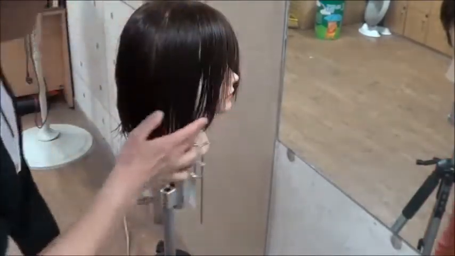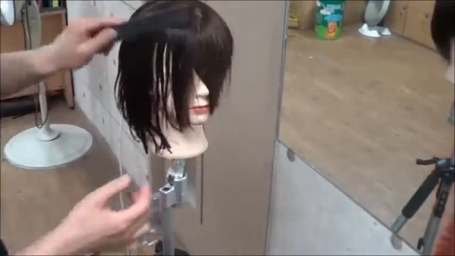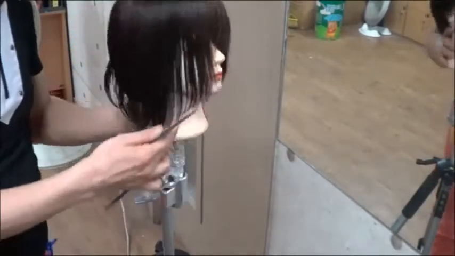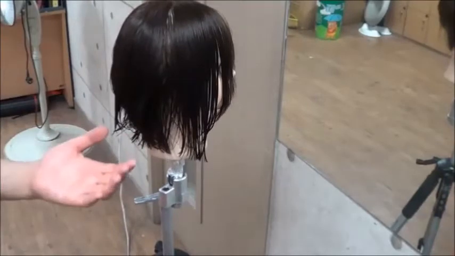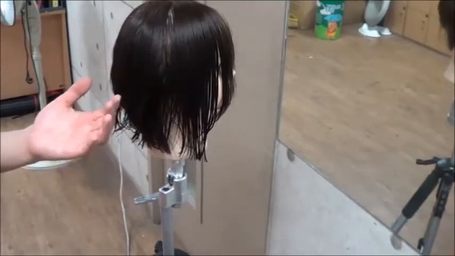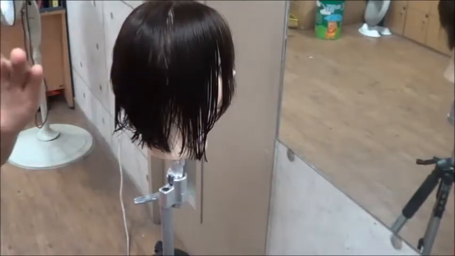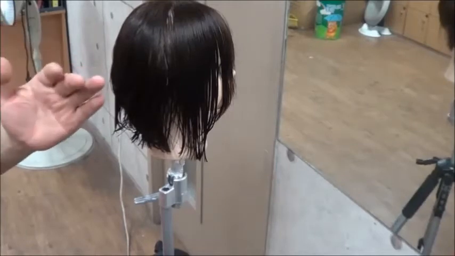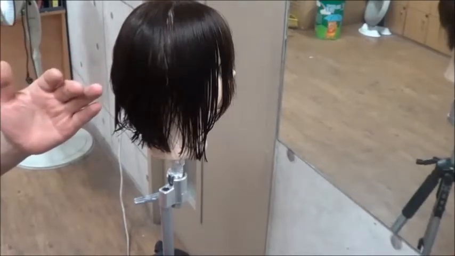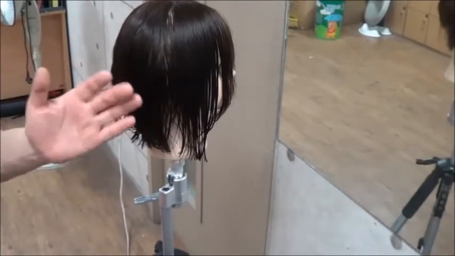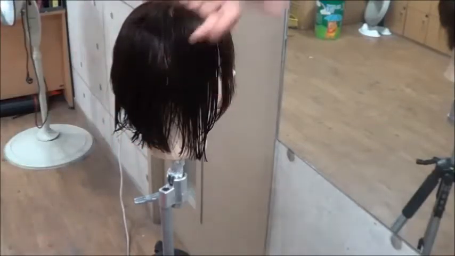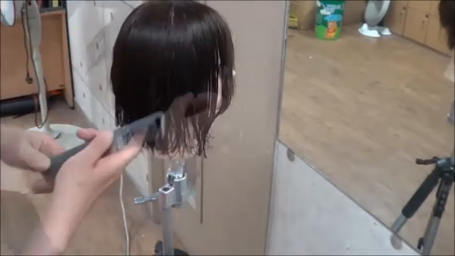Why? Because we already cut this kind of haircut with slide cut, to prevent the desired lines from being ruined by layered texture.